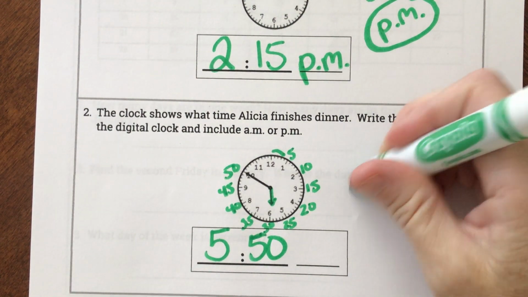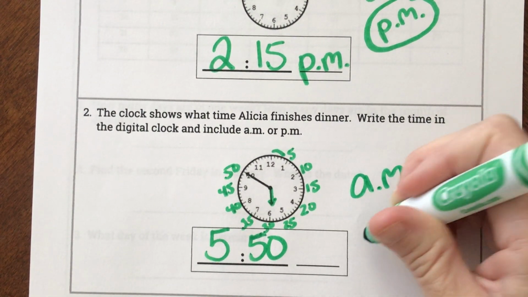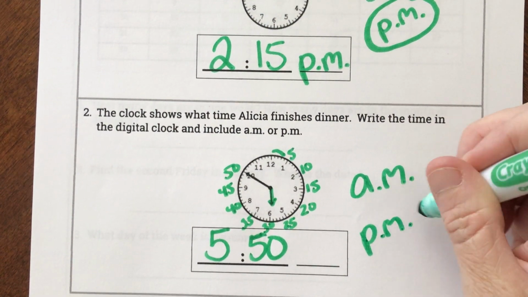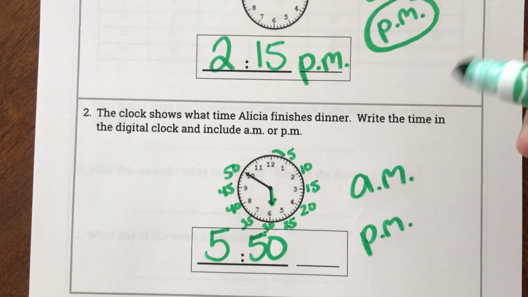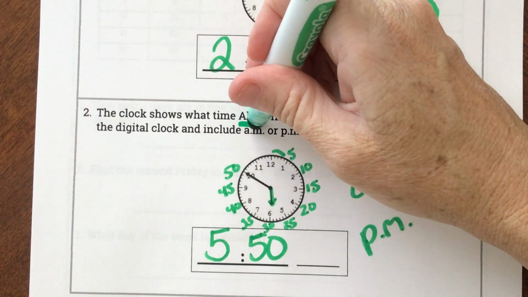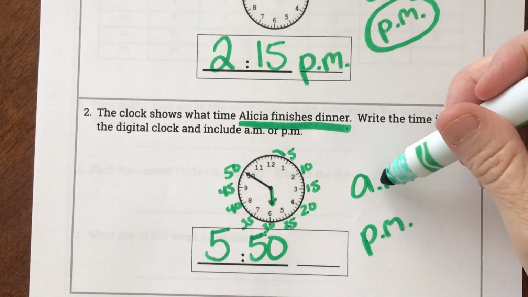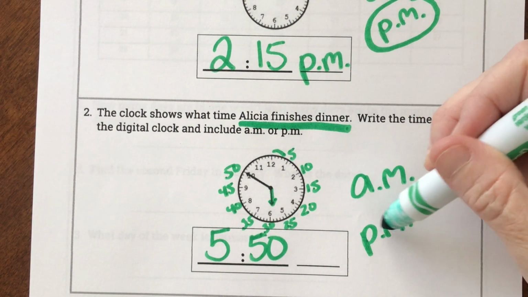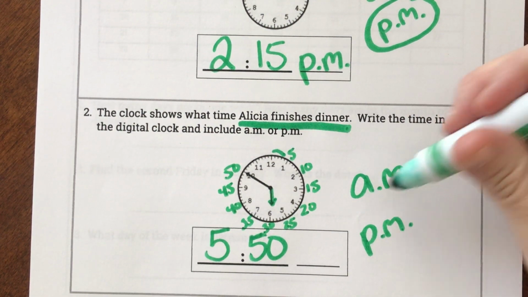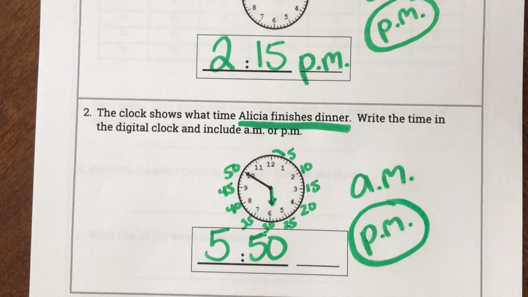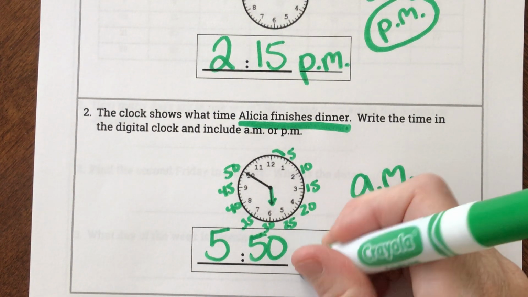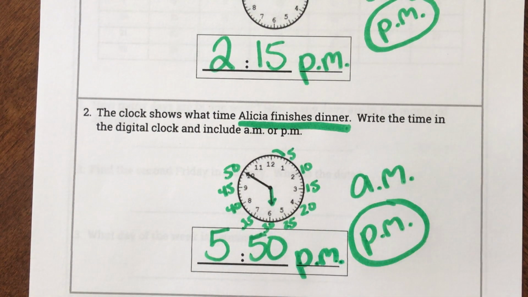And now we have to choose, are we going to choose AM morning or PM afternoon evening? So our question says, Alicia finishes dinner. Do you finish dinner in the morning or do you finish dinner in the afternoon evening? I finish dinner in the afternoon evening, so I'm going to say it's PM. I'm usually sleeping at 5:50 a.m. Okay, so boys and girls, I hope you feel good with that.